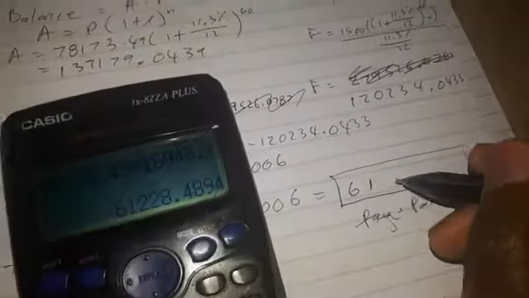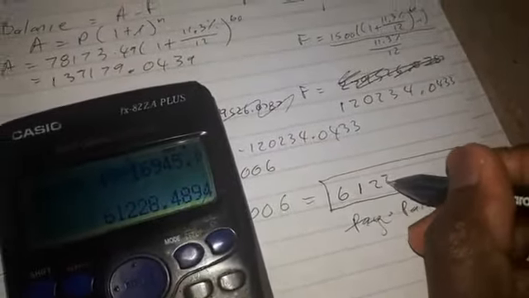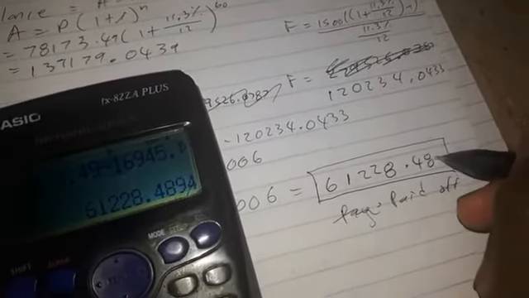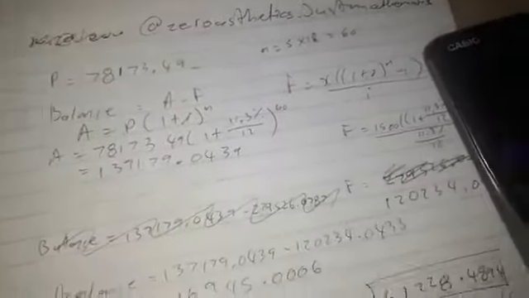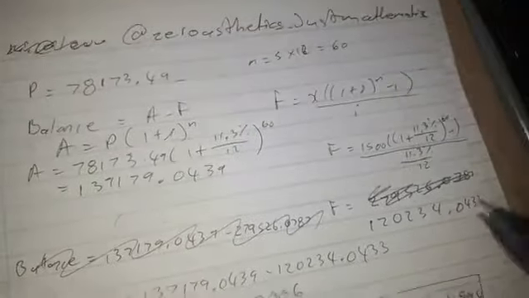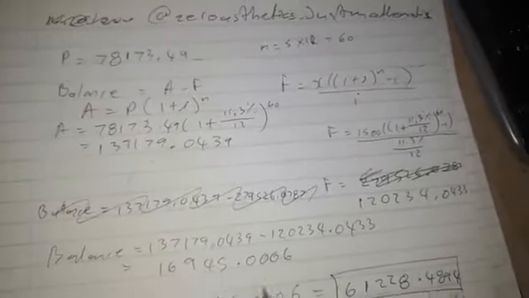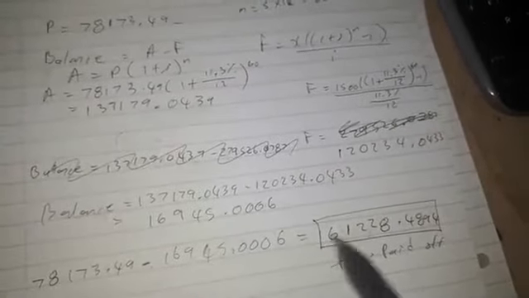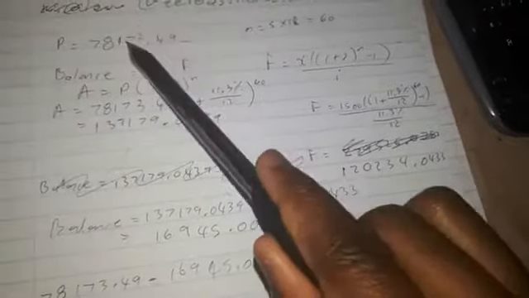He has paid off 61,228.4894. Because remember, every single month your loan gains interest, so you are eventually going to pay way more than this. But anyways, in 5 years' time, he has paid off this much of this loan.